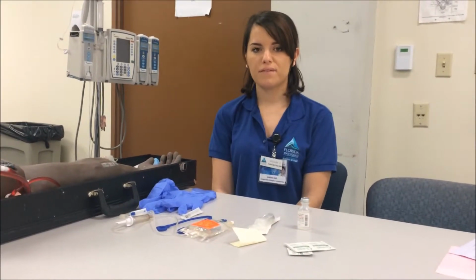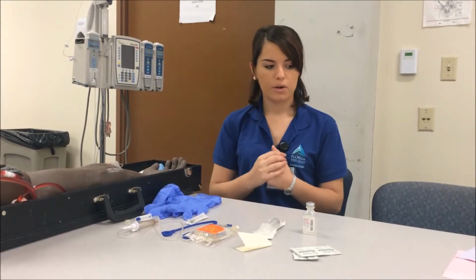Before I get started, I'll look at my physician's orders to check the right medication, the right dose, right frequency, and right route. And I will also assess my patient's laboratory results and any allergies that they might have. Okay, so now I'm going to go ahead and get started.